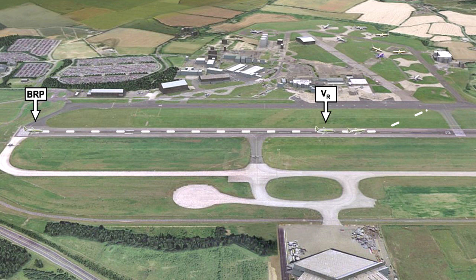From rotation, the aeroplane pitch attitude will increase, and eventually the main wheels will lift off the runway. The speed at which they do so is called V-LOF. After this point, the aeroplane starts its initial climb, and eventually will reach the screen height. However, a specific speed needs to be gained before the screen height. This speed is called the takeoff safety speed.